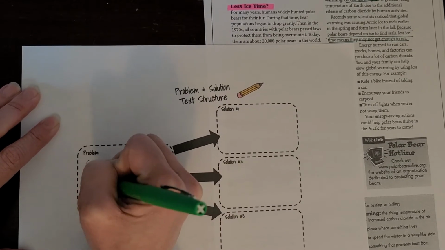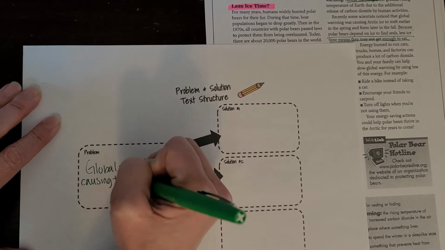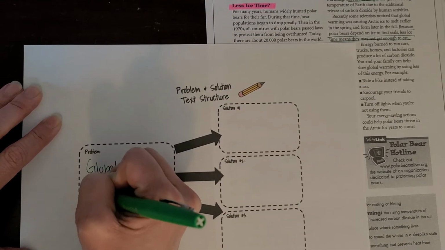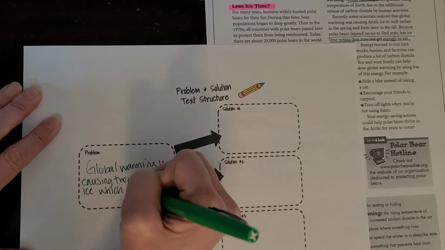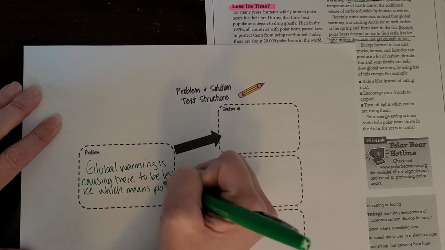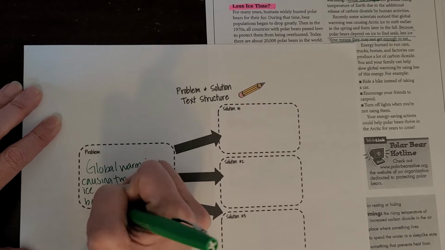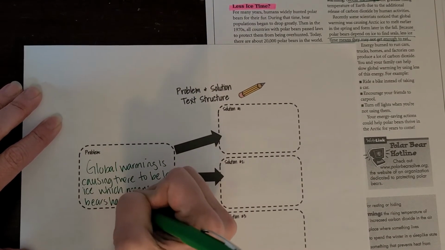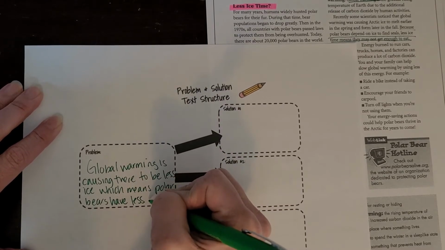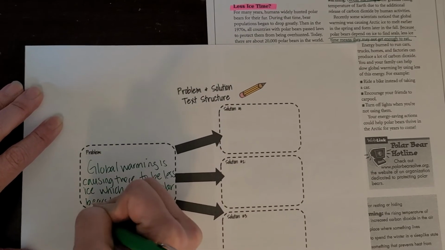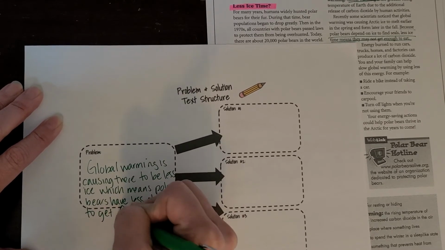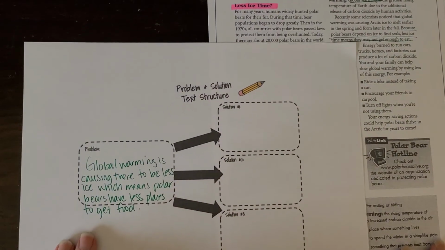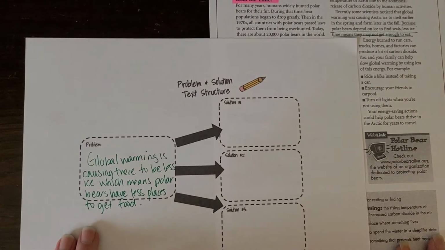is causing there to be less ice, which means polar bears have less places to get food. So the problem is polar bears don't have as much space to find that food and to eat.